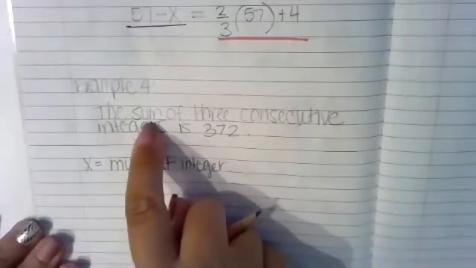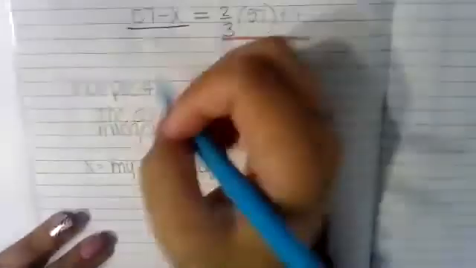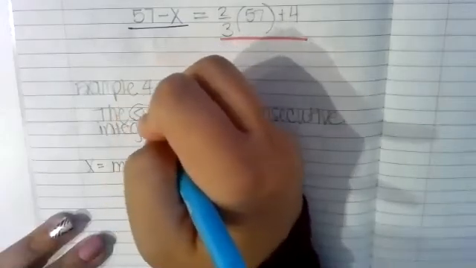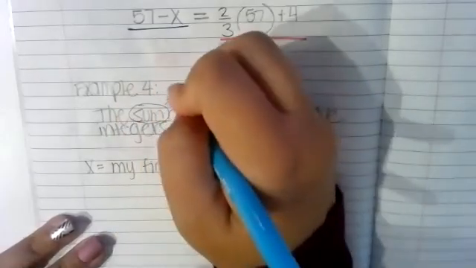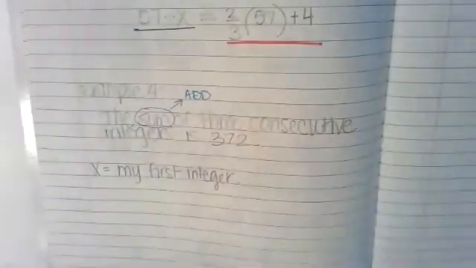The sum. What does sum mean? Add. Adding. Okay. The sum means add, of 3 consecutive.